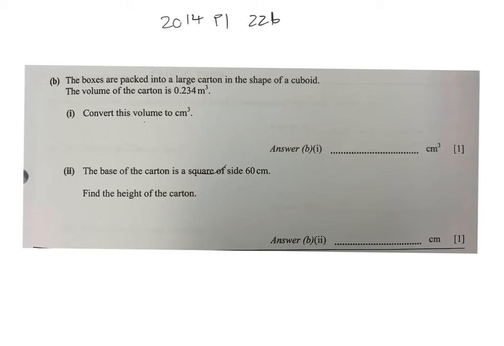Now, the boxes are packed into a large carton in the shape of a cuboid. Any idea what a cuboid is, guys? It's a long cube, a 3D shape. If it's a cube, it will be squares everywhere. But a cuboid can be rectangular, like a rectangular block. That's what a cuboid really is.